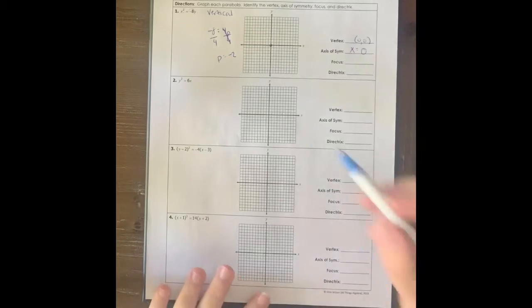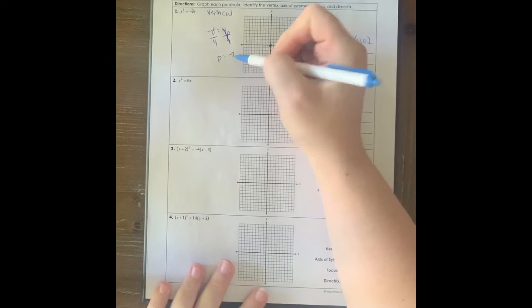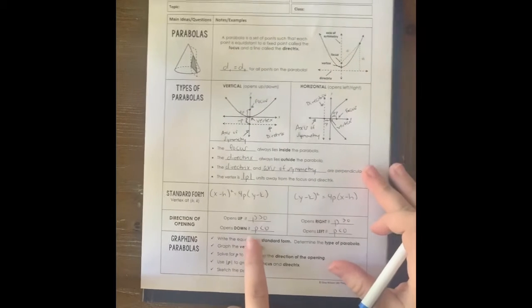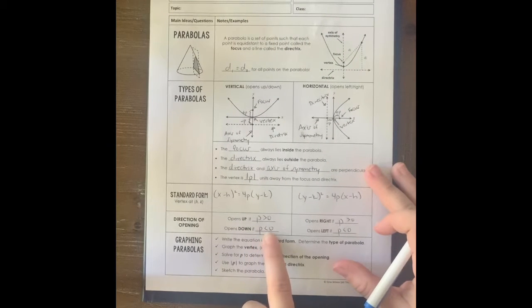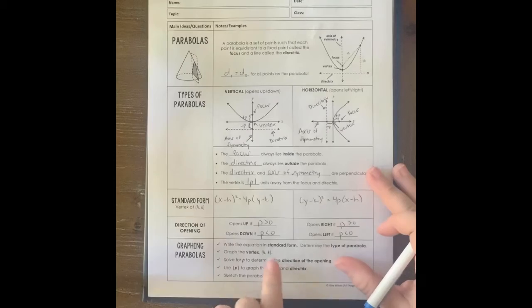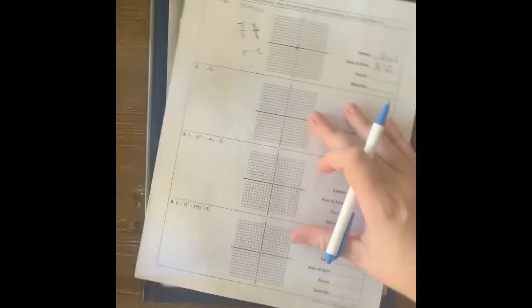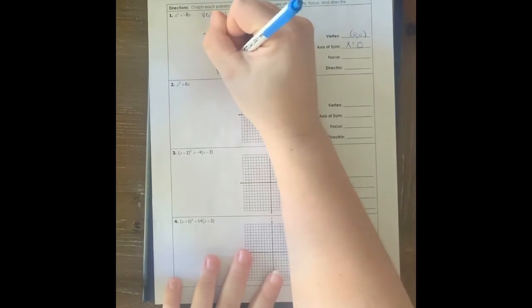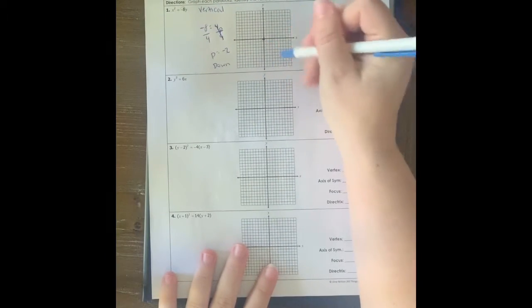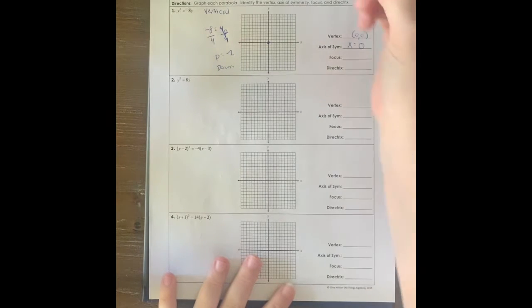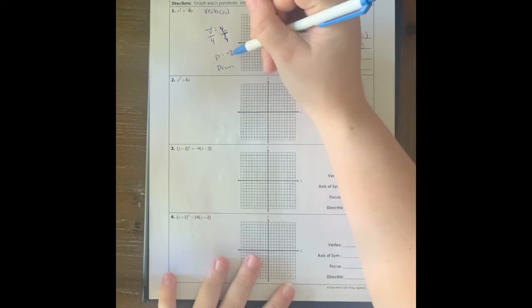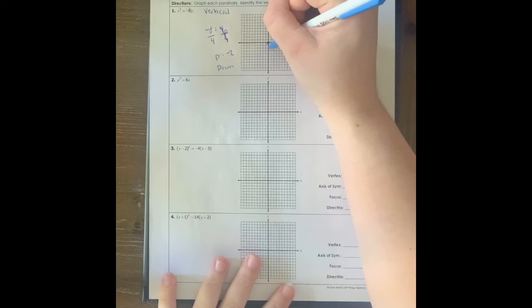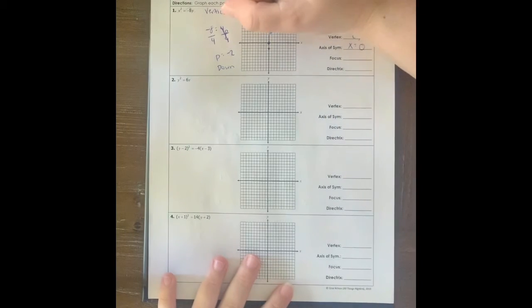Okay. So because it is -2, this number is right here where it says this number is less than 0, then it's going to open downward. If it were greater than 0, if it were positive, it would open up, but it's negative, so it's going to open downward. Okay, so we know this is going to open down. So it's going to go this direction, which means that our focus, okay, because it's absolute value of 2, our focus is right here. Our directrix is going to be right here.